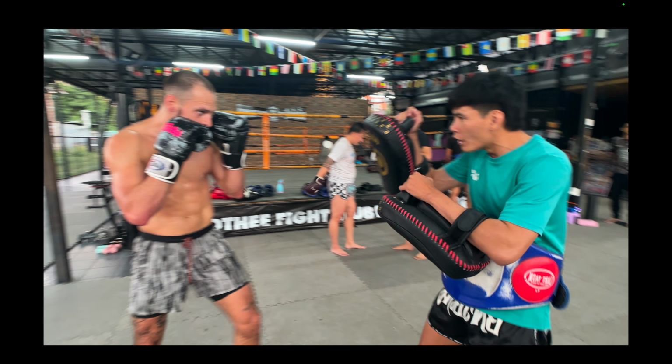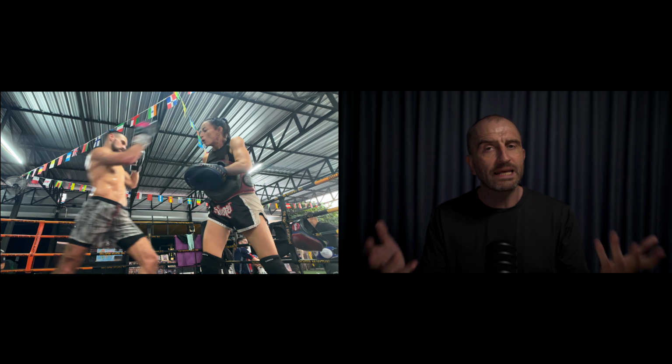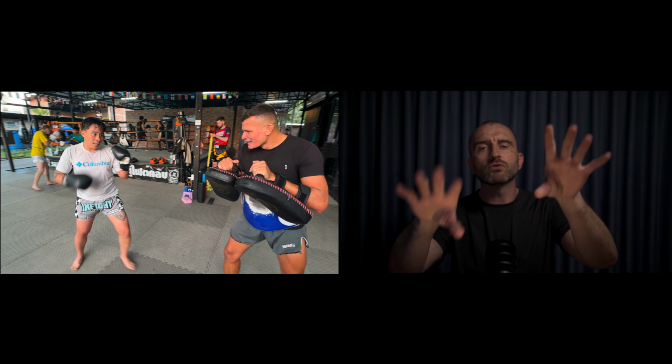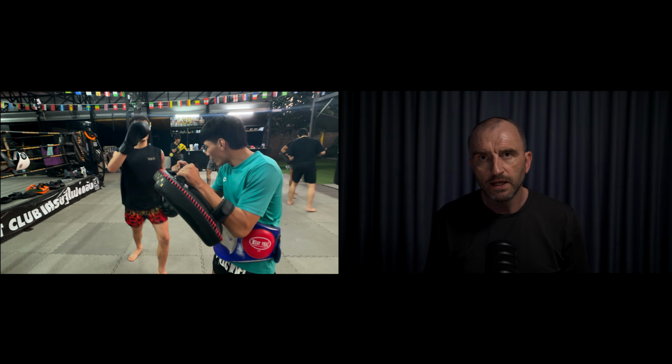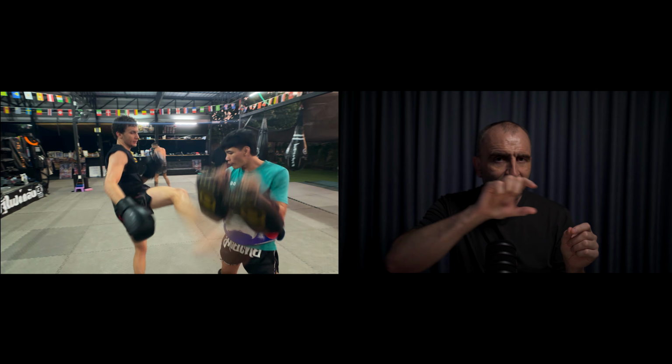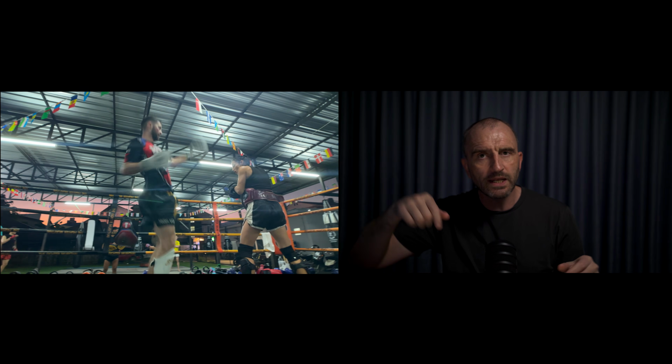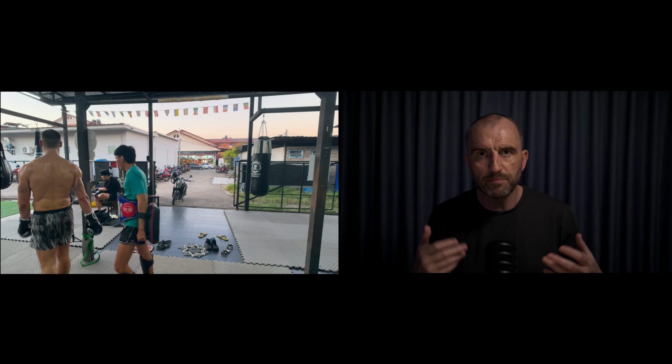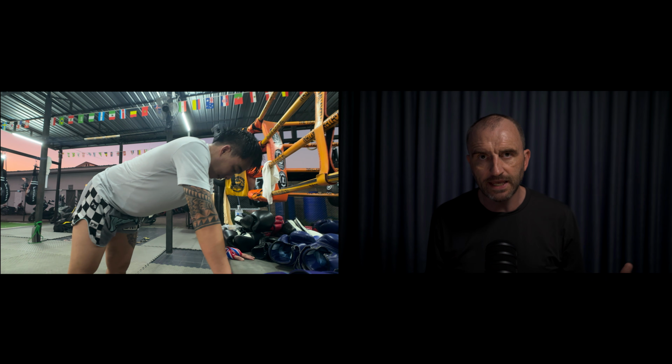And the pads are thick, so you can use full power and like the pad absorbs it. And then the appropriate images connected in and around those lines of dialogue. There was a clear intensity arc within the training, leading all the way to them being fatigued at the end.